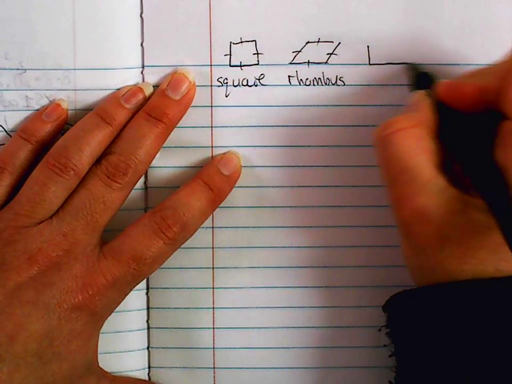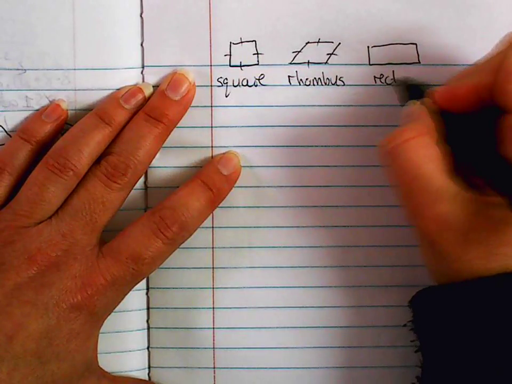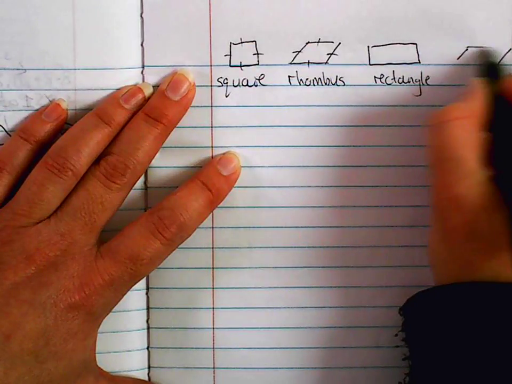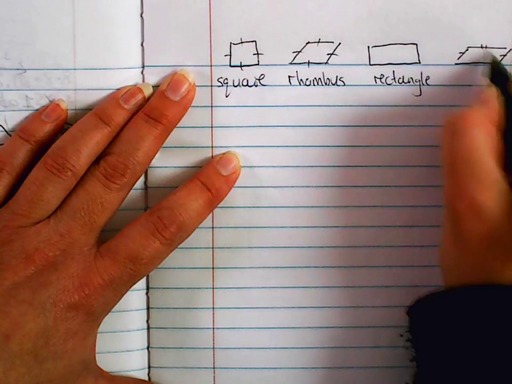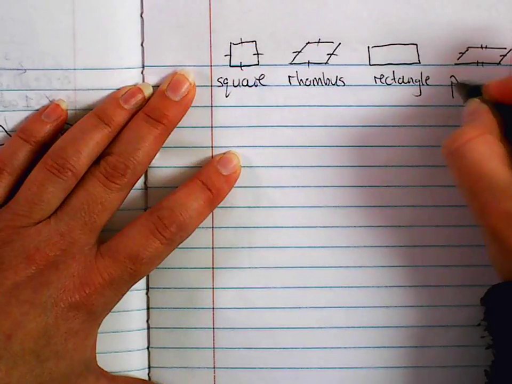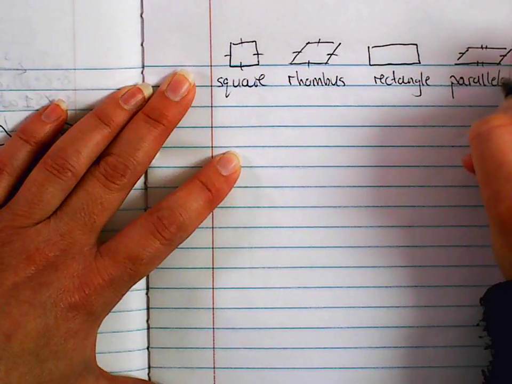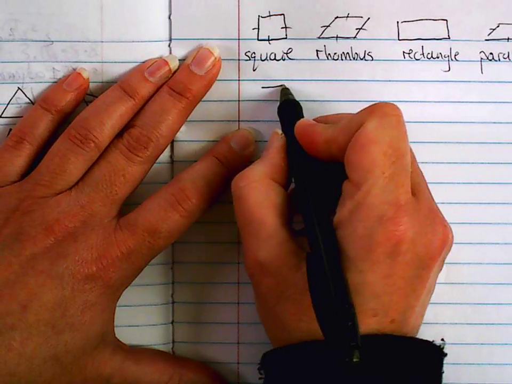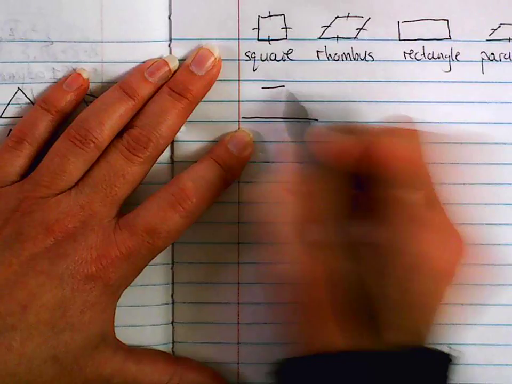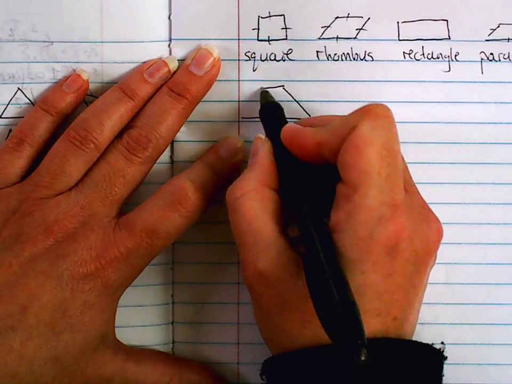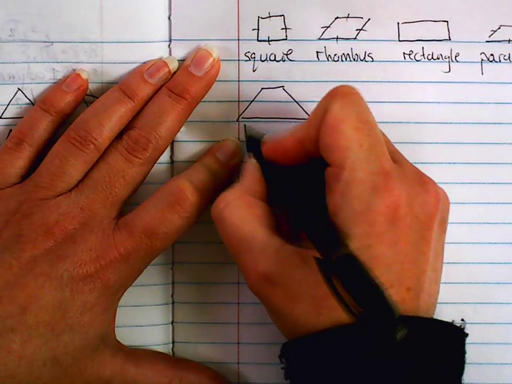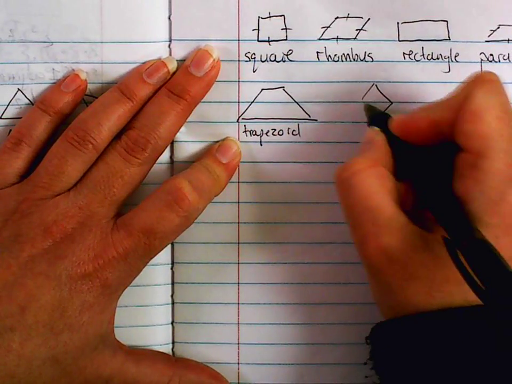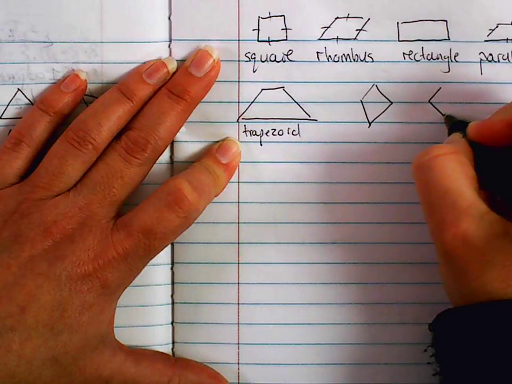Now I'm going to go into a rectangle. You all know a rectangle. And a rectangle that's been pushed over to the side is called a parallelogram. Then we get trapezoids, short at the bottom, longer at the top, or short at the top, longer at the bottom, or turned upside down. This is a trapezoid. We also get kites and diamonds.